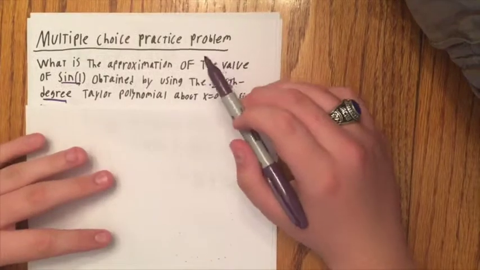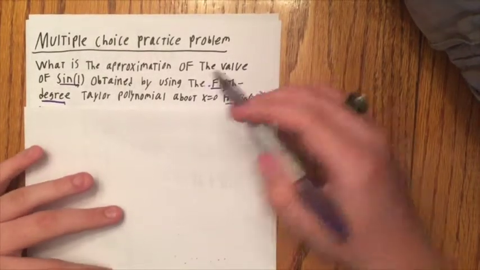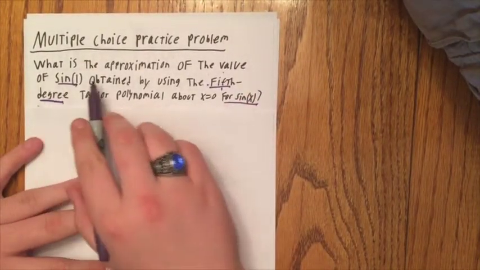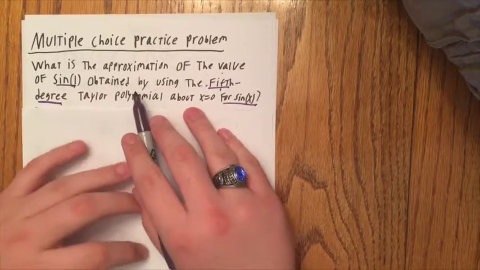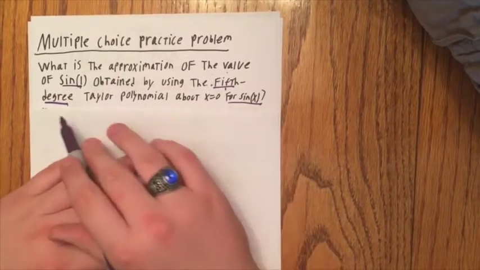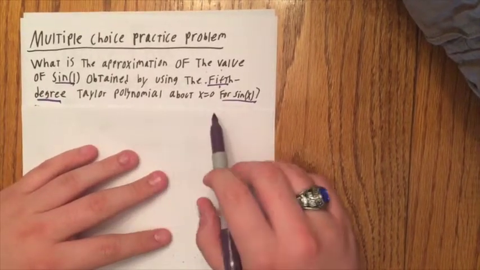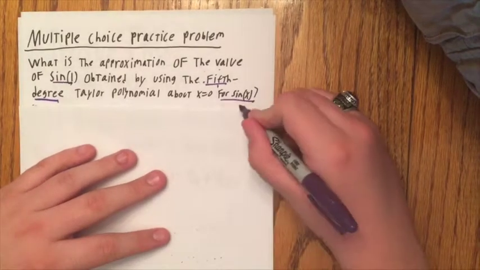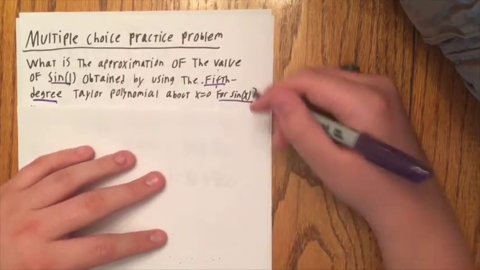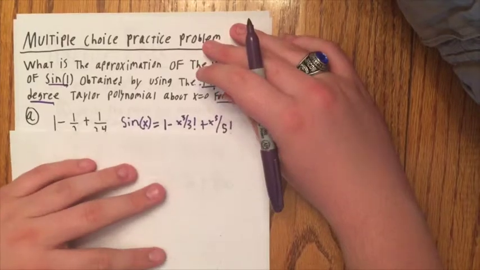So now we are going to do a multiple choice practice problem. The question is, what is the approximation of the value of sine of 1 obtained by using the 5th degree Taylor polynomial about x equals 0 for sine x? So we should all know sine x, which means we should probably write that down.